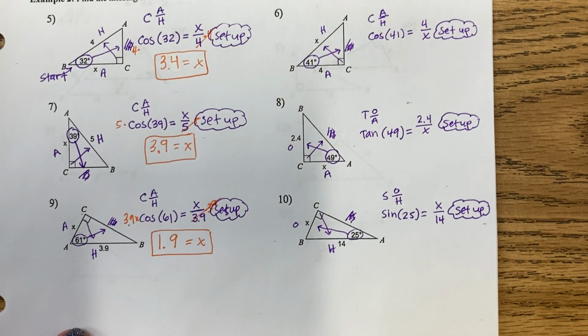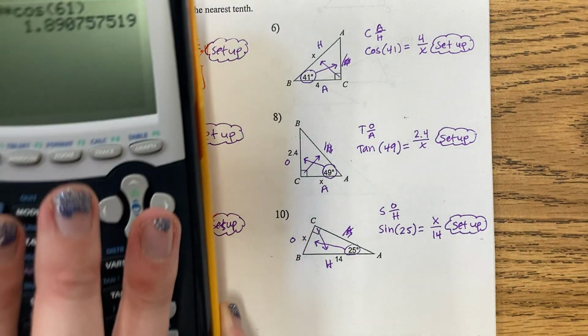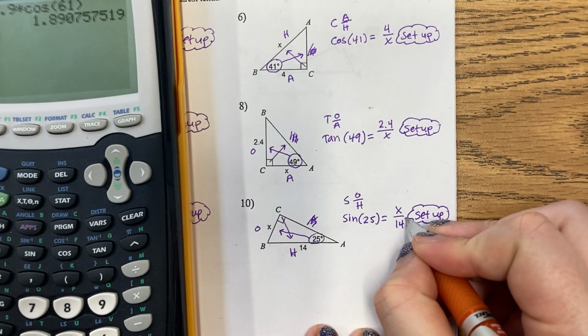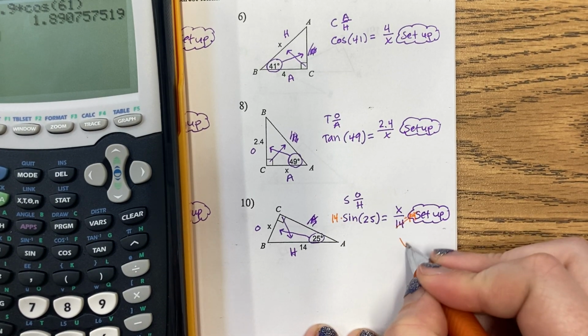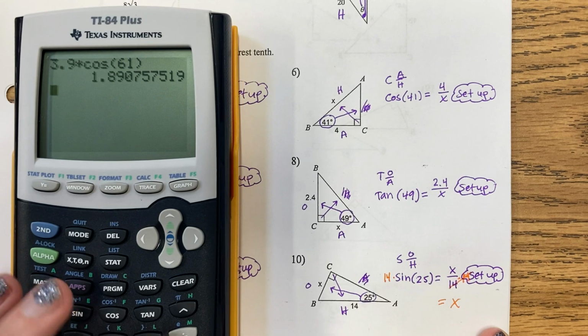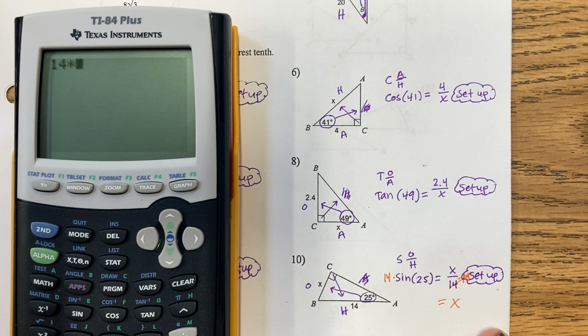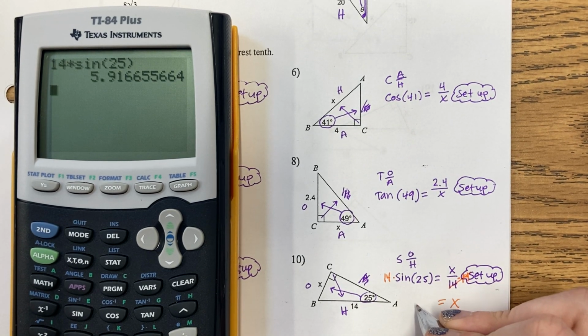Are there any others with a number on the bottom? 10 times by 14. X is equal to 14 times sine of 25. 5.91, so 5.9.